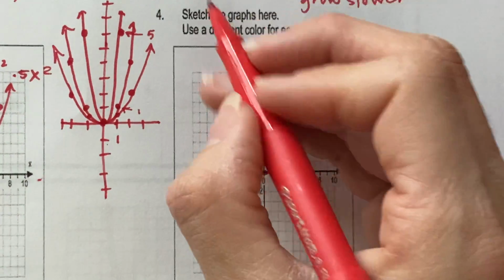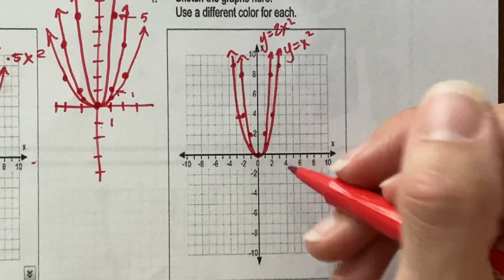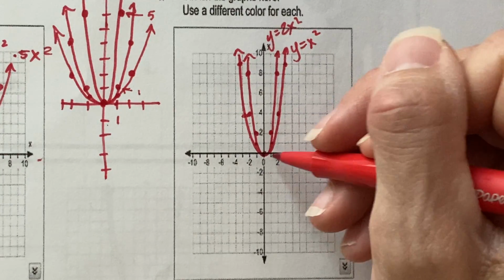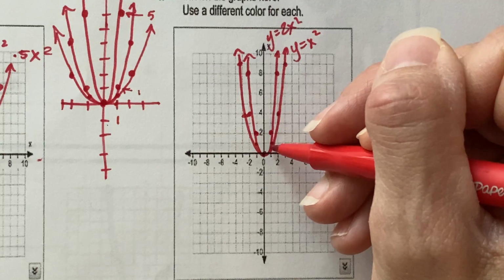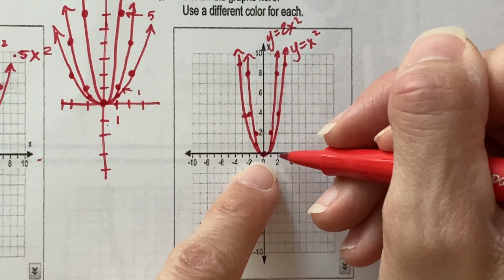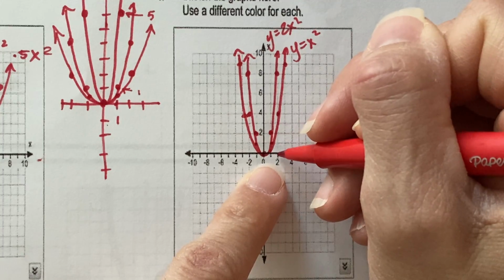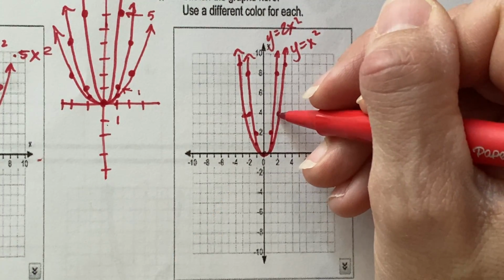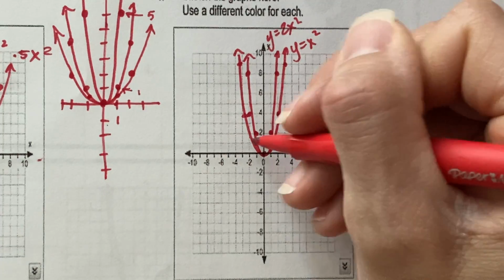Okay, now I have 1/4 x squared. So 0 squared is still 0 times 1/4 is still 0. 1 squared is 1 times 1/4 is 1/4, which is going to be impossible to graph, so I'm just going to try to move on to 2. 2 squared is 4 times 1/4, or divided by 4, is 1.